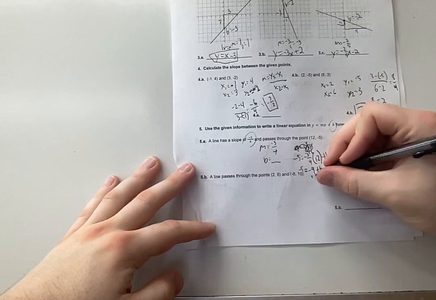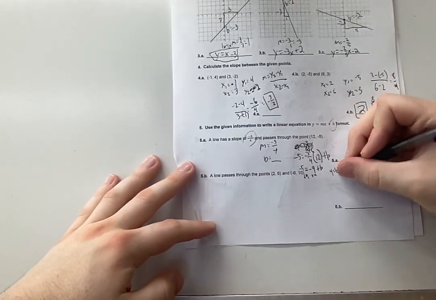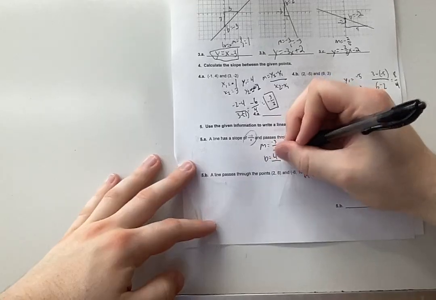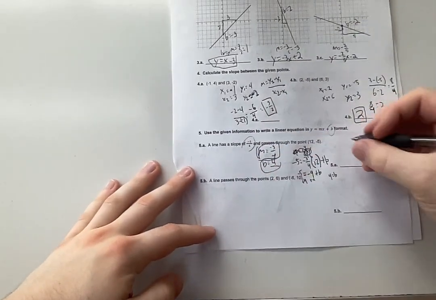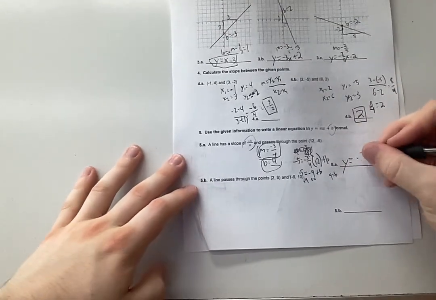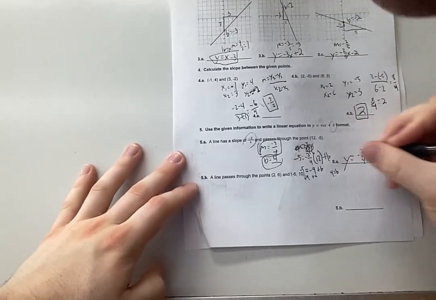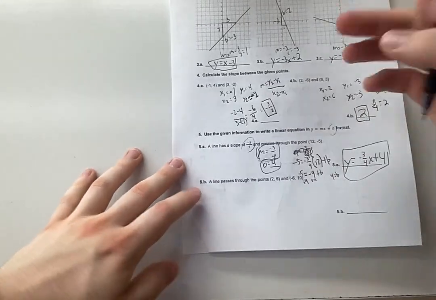So to find b, we just add 9 to both sides, and we end up with 4 is equal to b. So b is equal to 4. M is equal to -3 over 4. So our full equation would be y equals -3/4 x plus b, which is 4. That is our final answer for 5a.